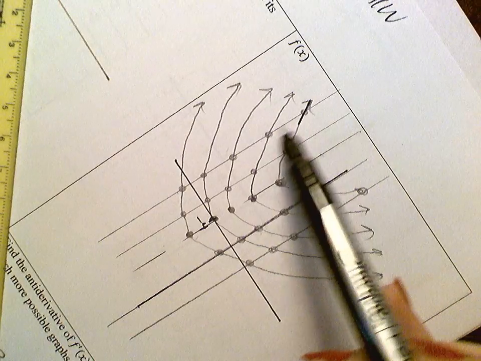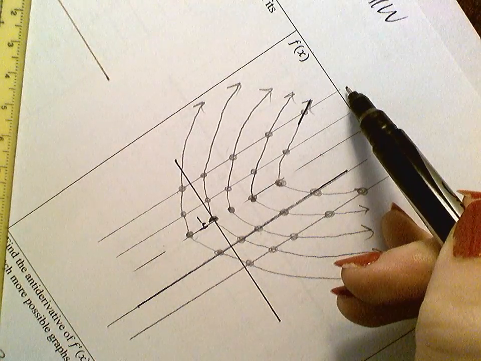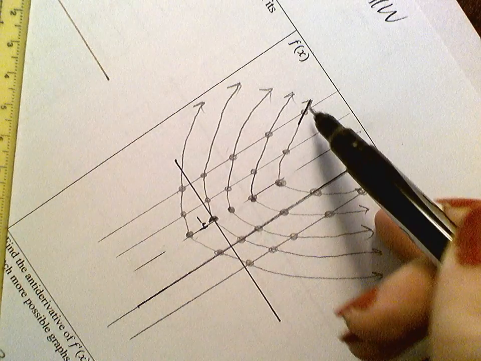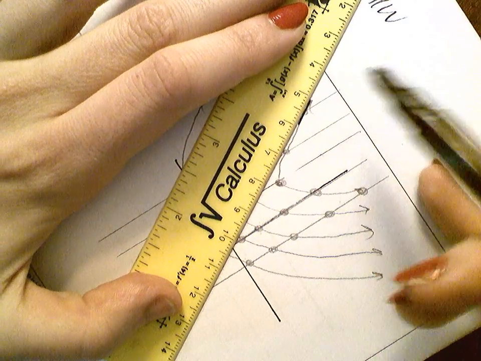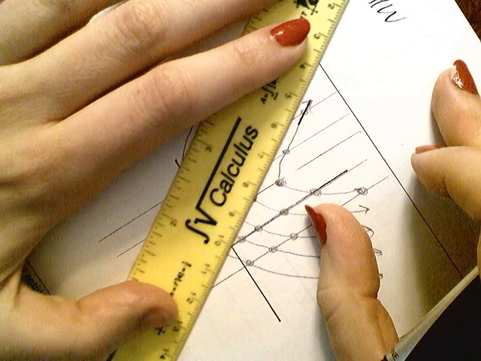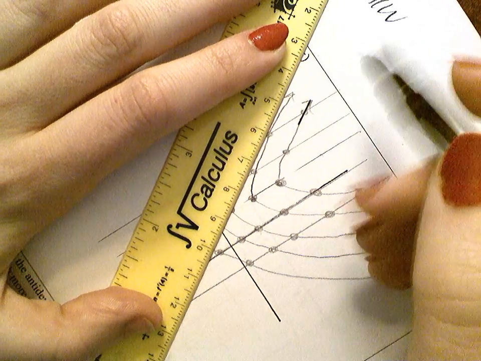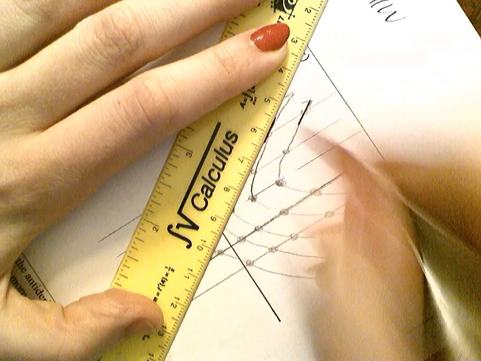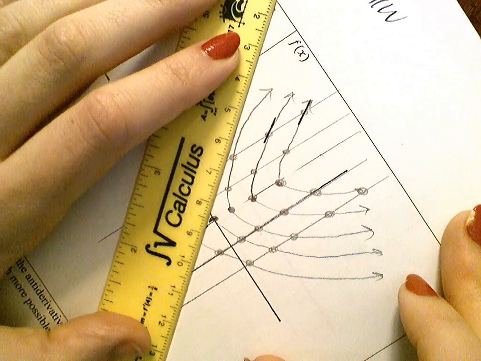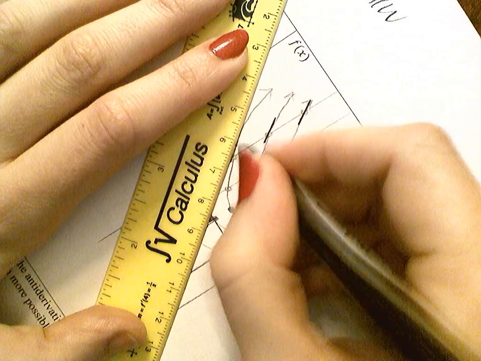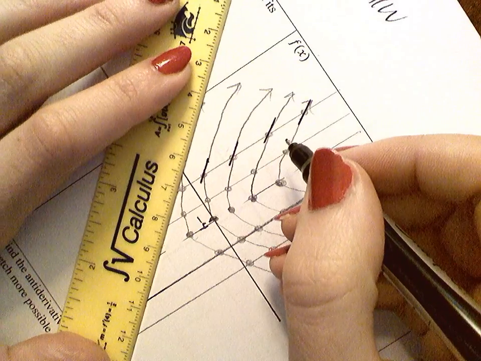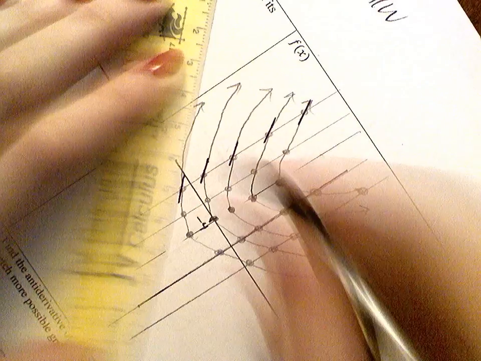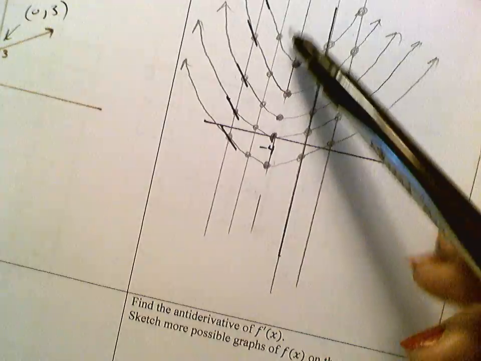Since at this x-coordinate all of these graphs have the same slope, without tilting my ruler, without changing the slope of my ruler, I can move it down to the next one. And it should still look tangent to the graph. A little bit not, but okay. Sorry, I didn't do a great job. They all should be parallel, so it doesn't look that great. Okay, now I'm going to move on to the next vertical line and do the same exact thing.